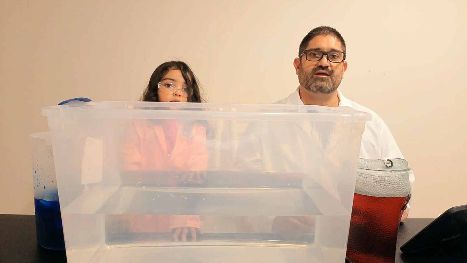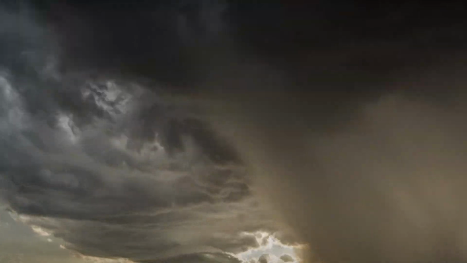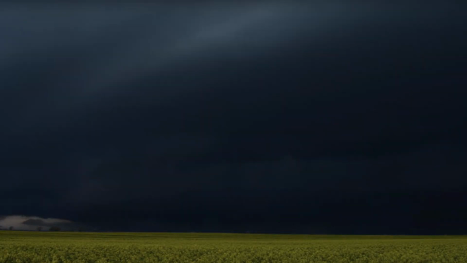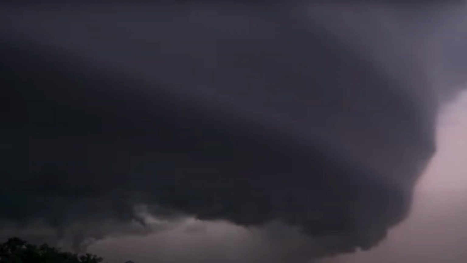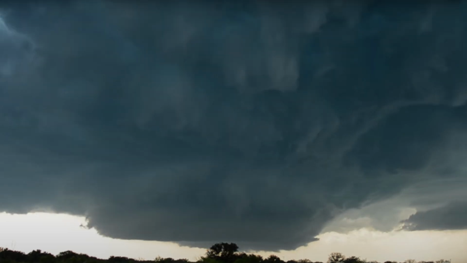Today we have 3 different experiments for you. We're going to show how storms happen, how clouds are made, and how lightning is formed. So what makes a storm? It's all about the air. Storms happen when warm air rises and cold air sinks, creating some serious chaos in the atmosphere.